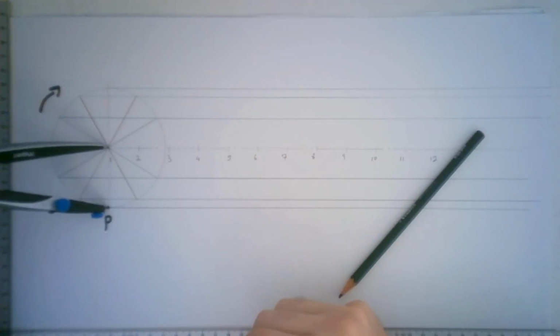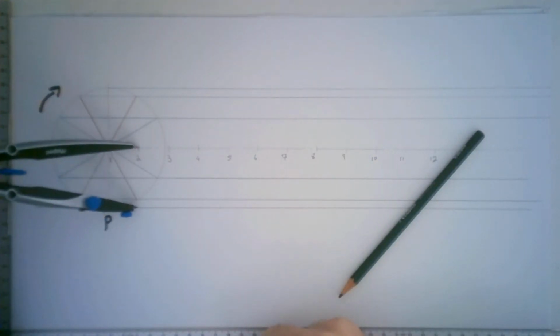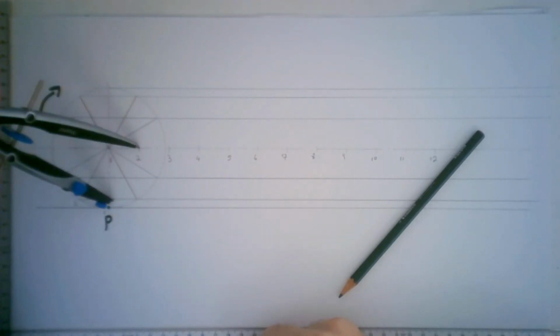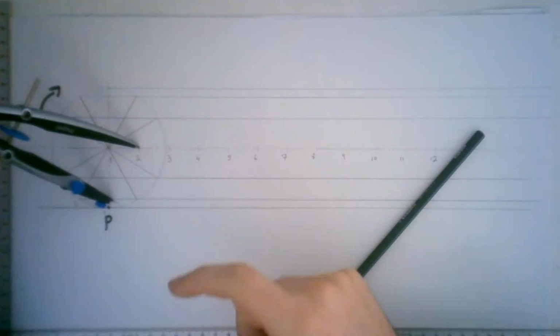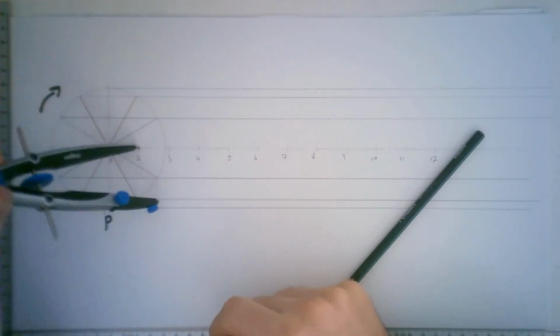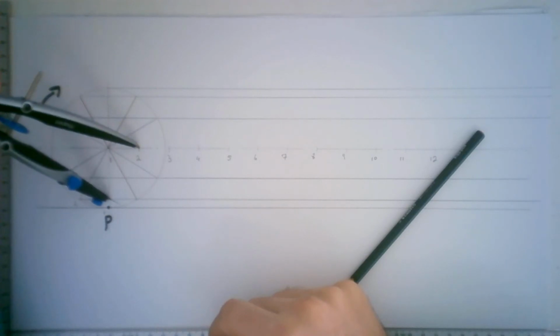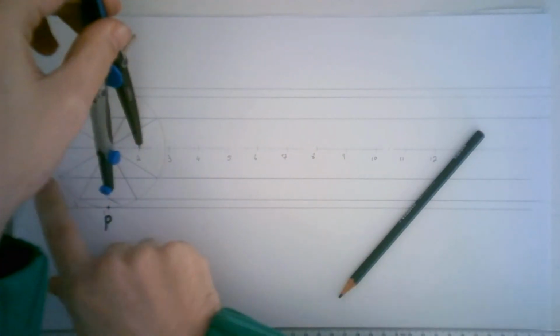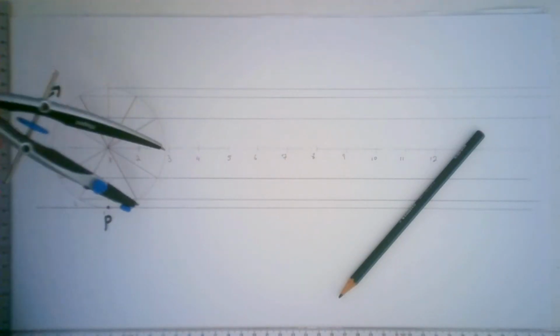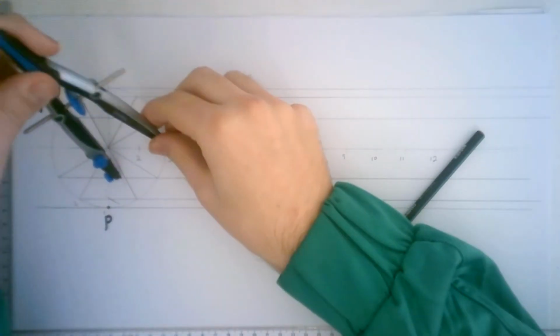So what I'll do is I'll measure the radius, put the compass on number 2, and draw an arc on the second line this way. If it was rotating the other way, anti-clockwise, I would draw the arc on this side instead. But it's rotating clockwise. So this is done. Now number 3 is this one. So I'll go on number 3 and draw an arc on the third line.